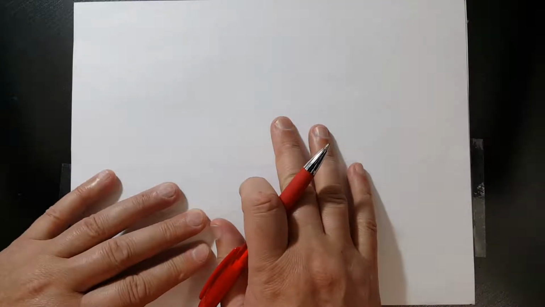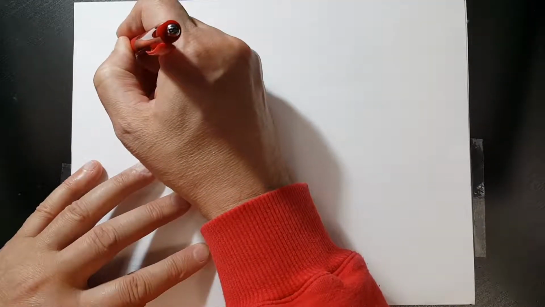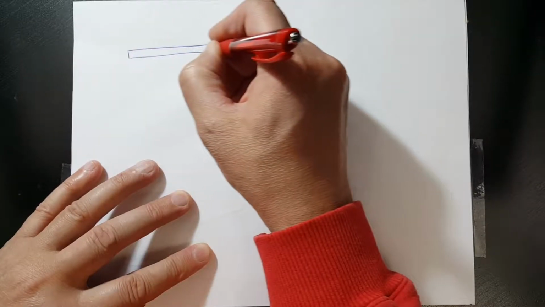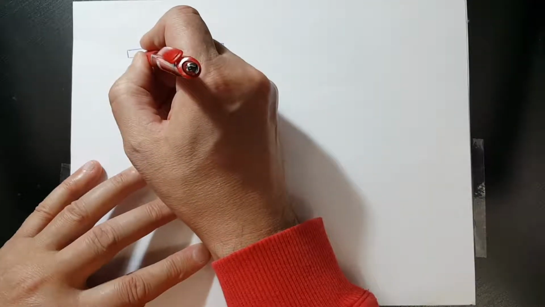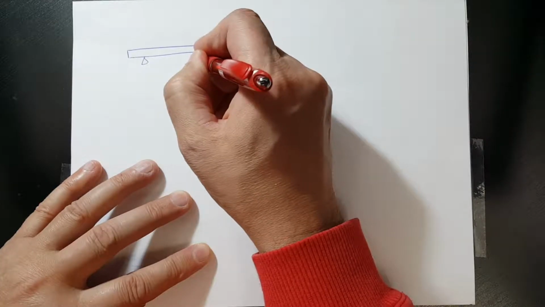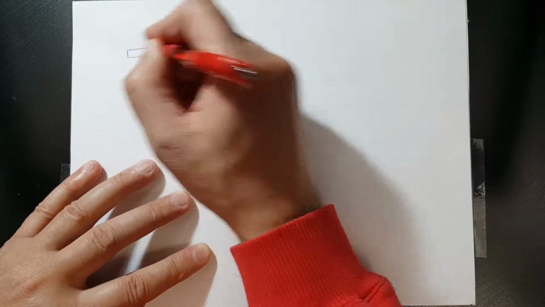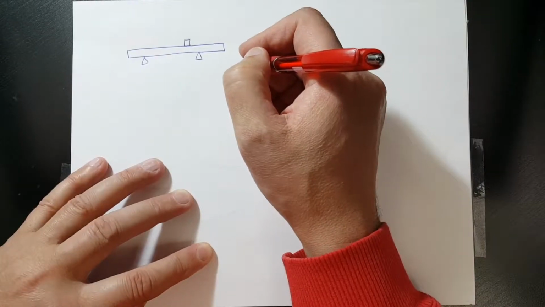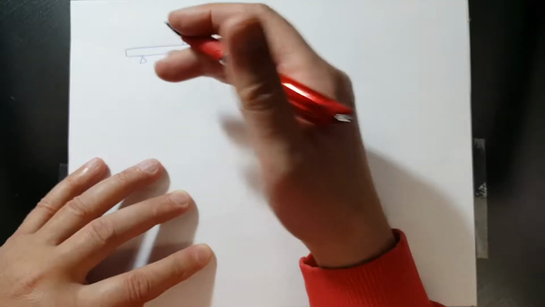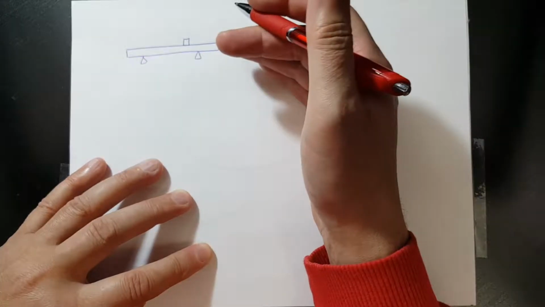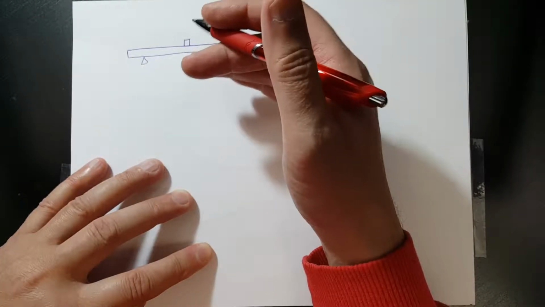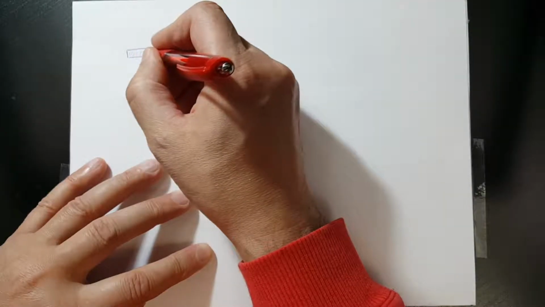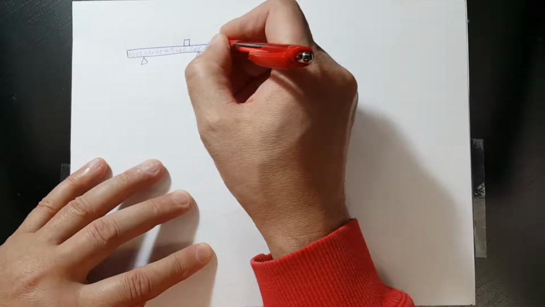Alright, let's solve this problem again. Now, a short version. No questions, no conversation, just the solution. So we have a board placed on two supports and another object is placed on the board. The picture has to be converted into a diagram. So we have to show all the forces acting on our object of interest, the board.